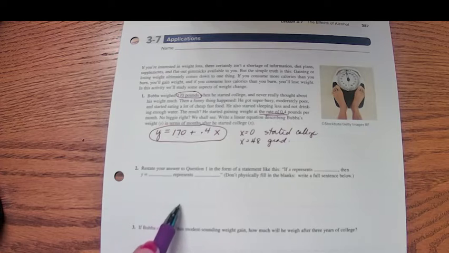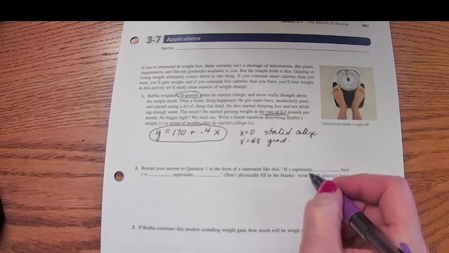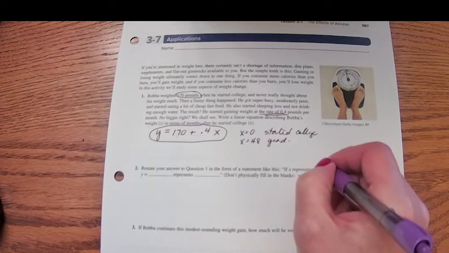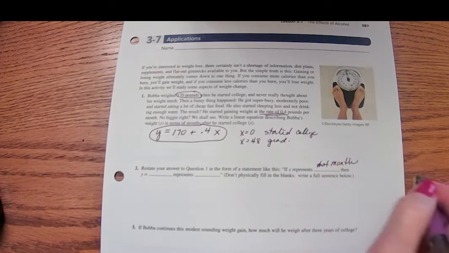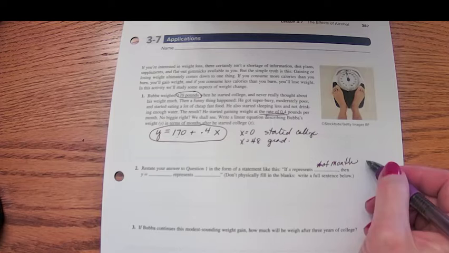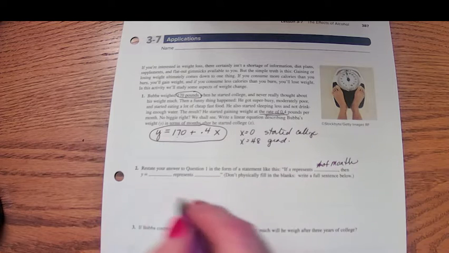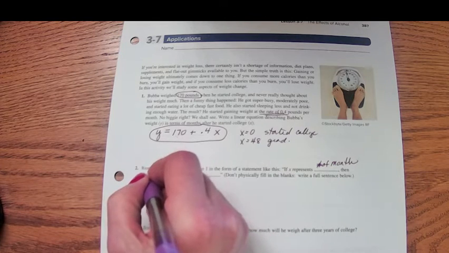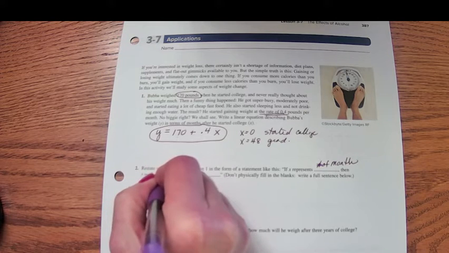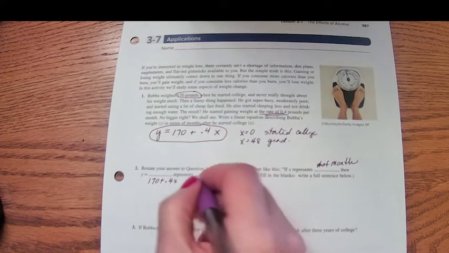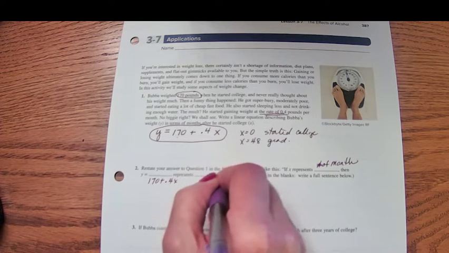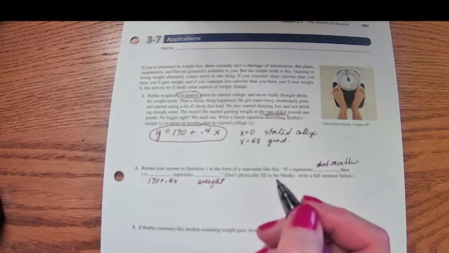So here we're going to restate our answer. Restate your answer to question 1 in the form: if x represents the number of months since Bubba started college, then y is 170 plus 0.4x represents his weight at that time.